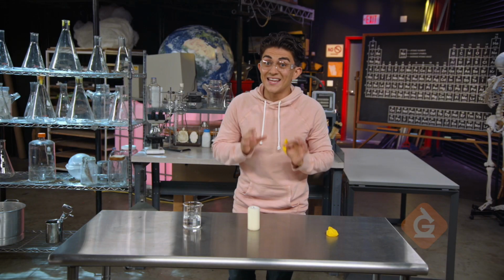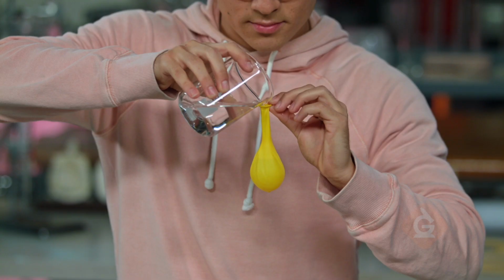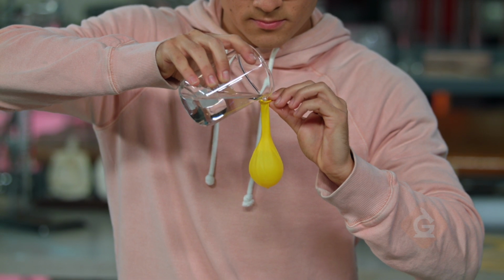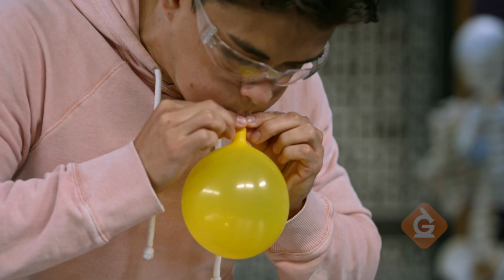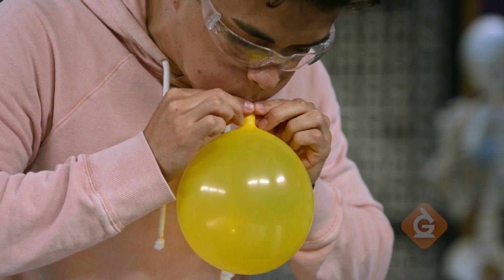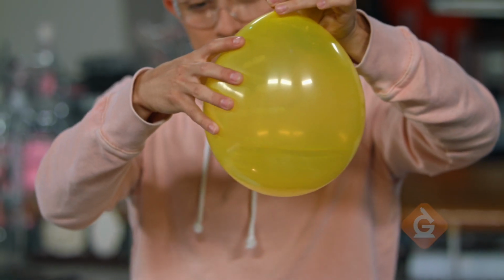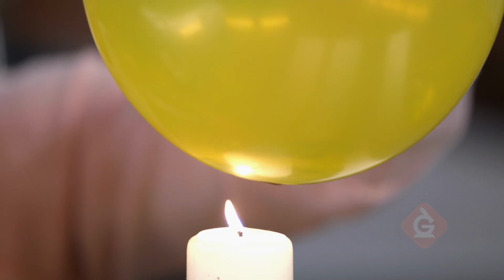It pops because heating latex causes it to melt. Now, pour water into the second balloon and then blow it up. Then, heat the part with the water in it.